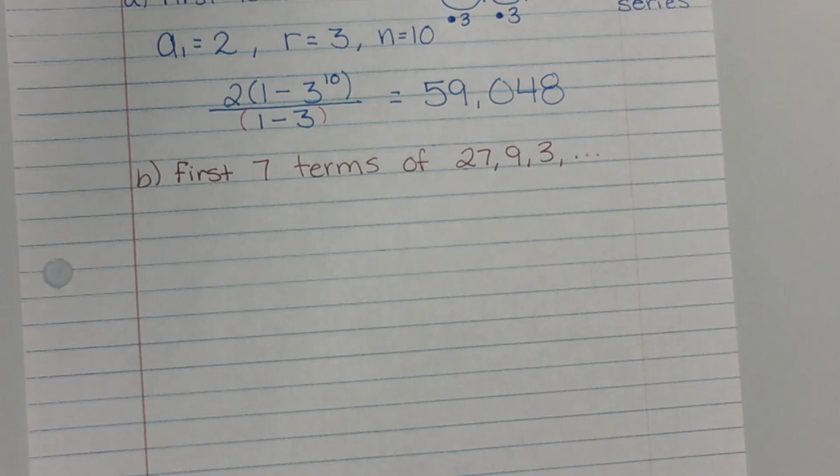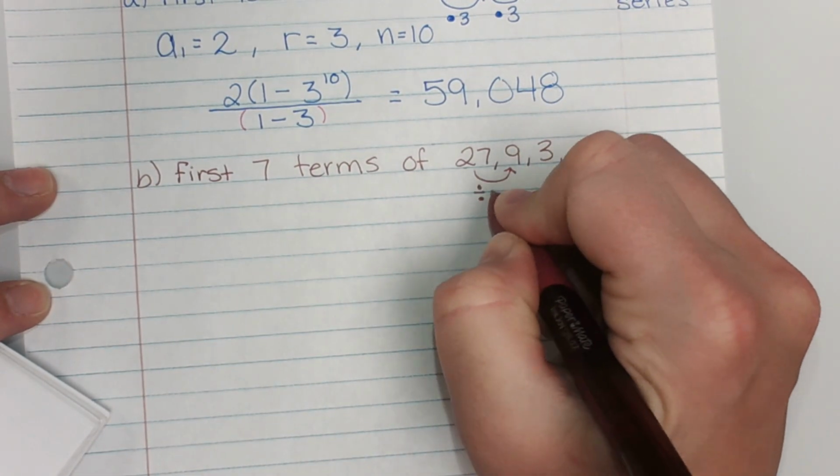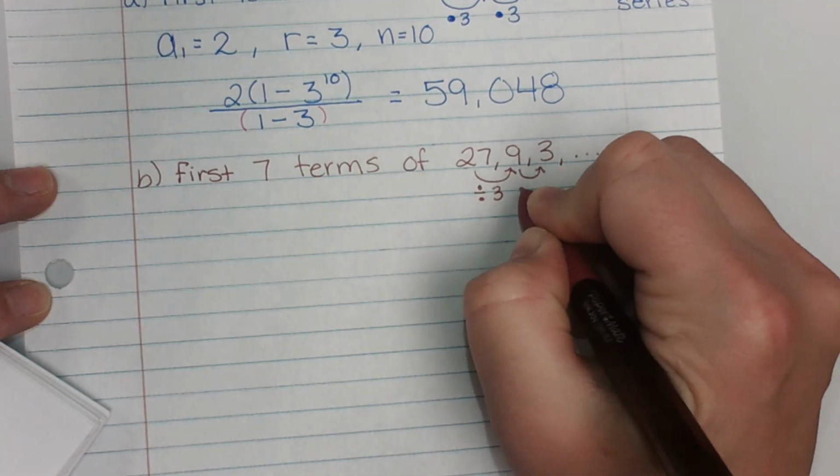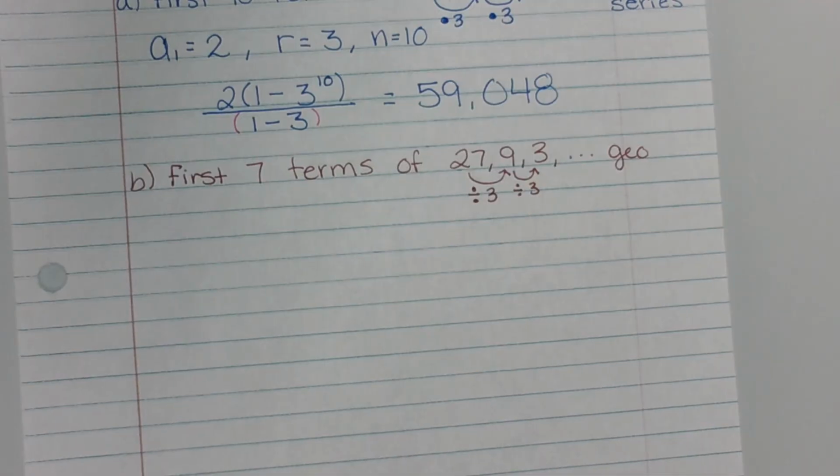Danielle, is this arithmetic or geometric? Geometric, because from term to term it is dividing by 3. Della, is it a sequence or a series?